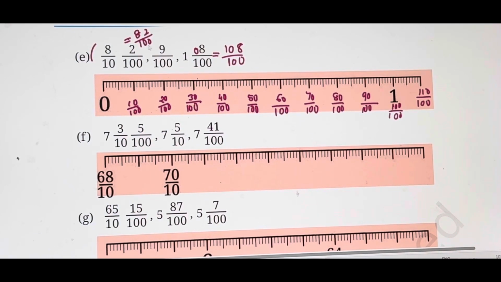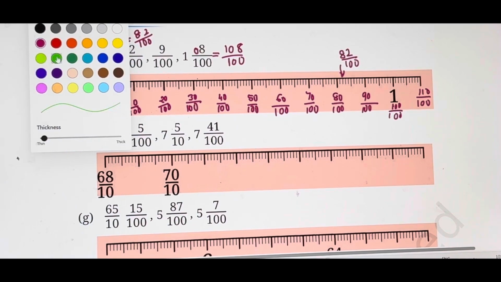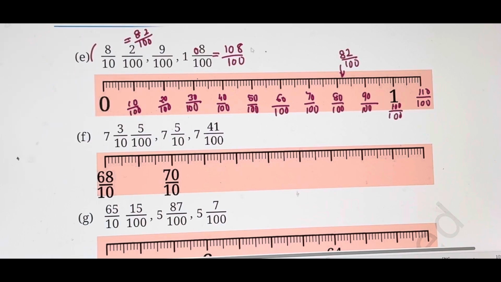Now let us see 82 upon 100. So it is between 80 and 90. The second line: 80, 81, 82. So just mark the arrow till the second line. This becomes 82 upon 100. Let me use a different color. So this is 82 upon 100.